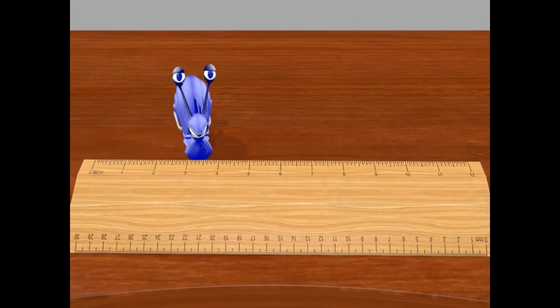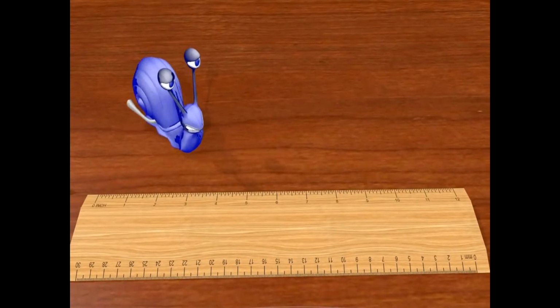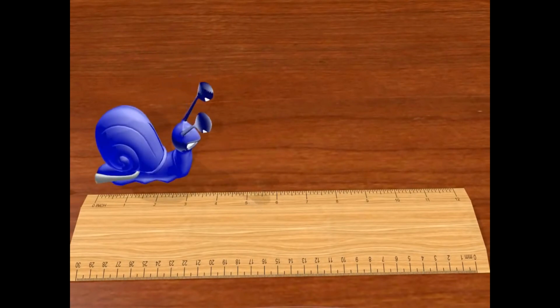Okay, you need to measure yourself. So here our friend is about 4 inches.